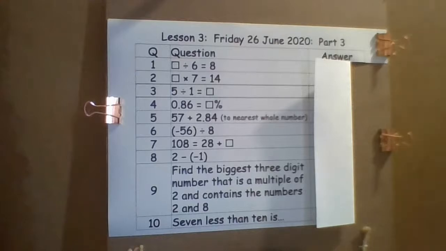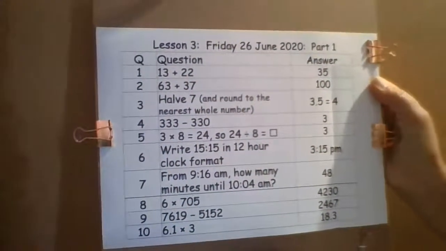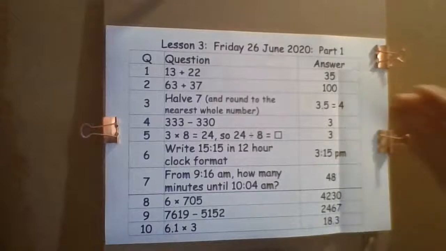We're going to go through the answers. Make sure you've got that different colour pen to mark them. And I'm really hoping that some of you have written the questions as well as the answers to make it easier to mark. Okay, here we go. We have part 1. Number 1 is 35. Question 2 is 100. Question 3 is 4.